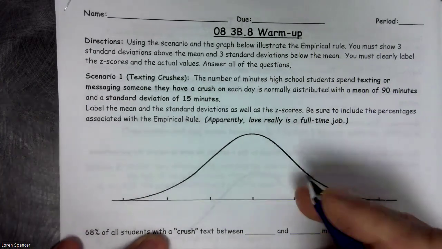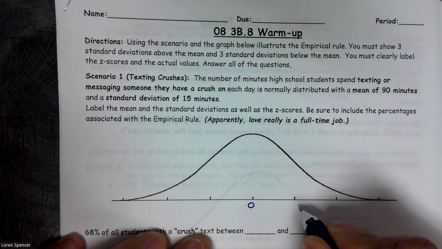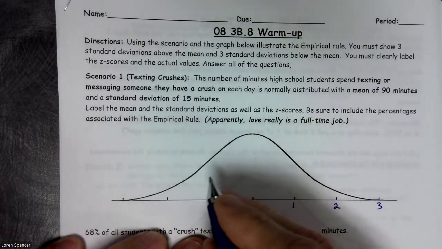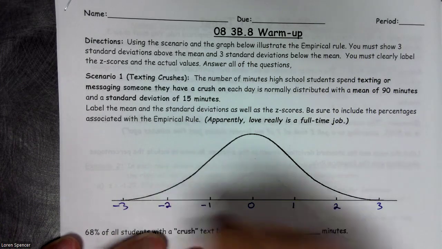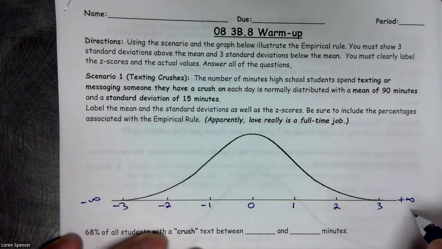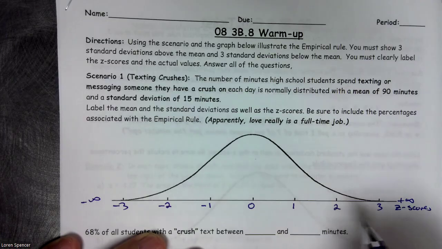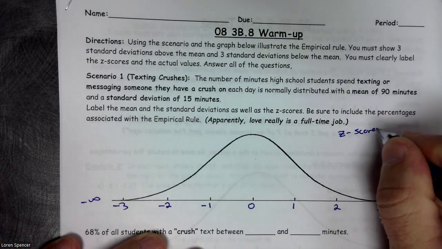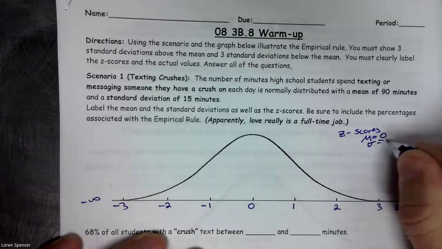Well, real quickly, let's label our z-scores. We know our z-scores are going to be 0, 1, 2, and 3, and we also have -1, -2, and -3. This goes to positive infinity, and this goes to negative infinity. These are my z-scores. For z-scores, got to remember this: the mean is always 0, and the standard deviation is always 1.